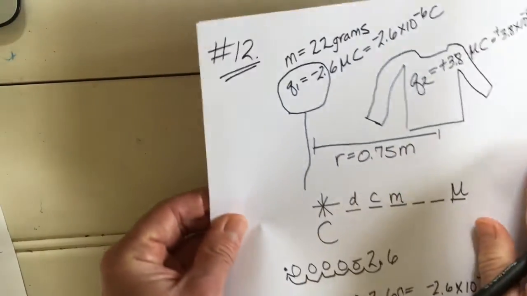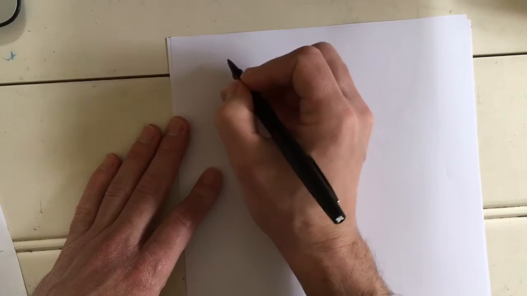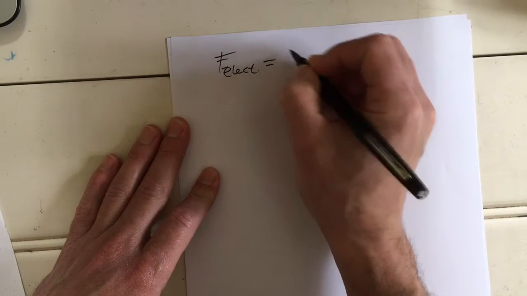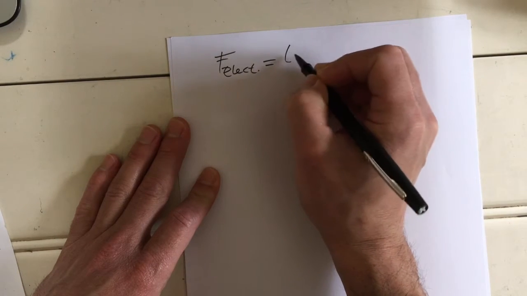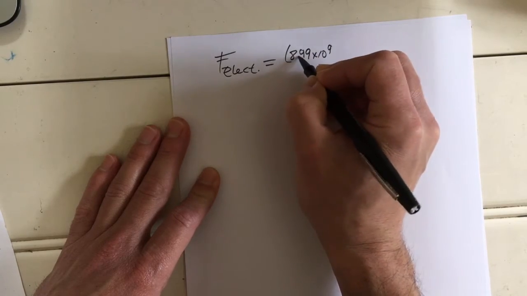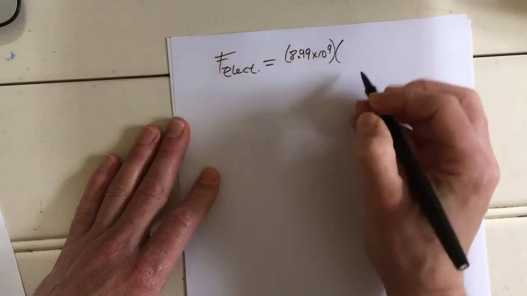Okay, so when we plug those into the actual Coulomb's law, we can see it looks like this, right? Force electric is equal to K, which is 8.99 times 10 to the ninth, a very large number.